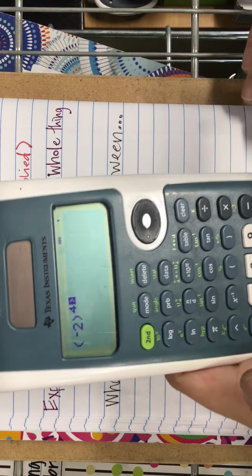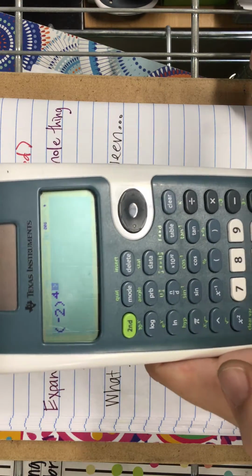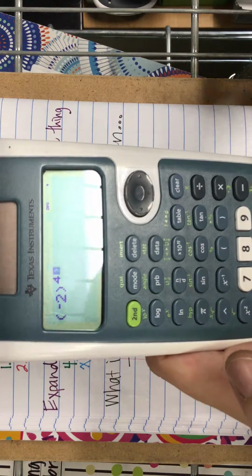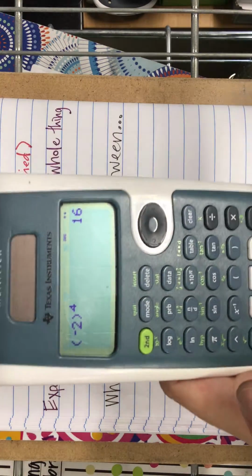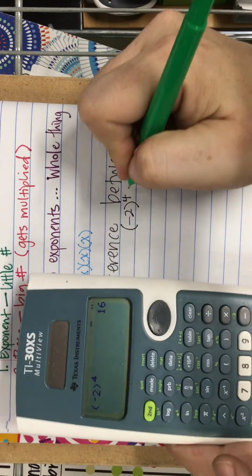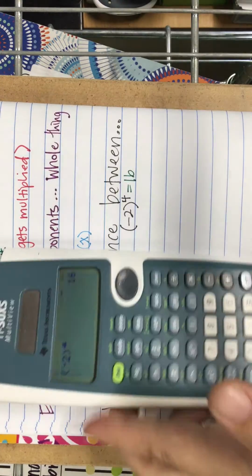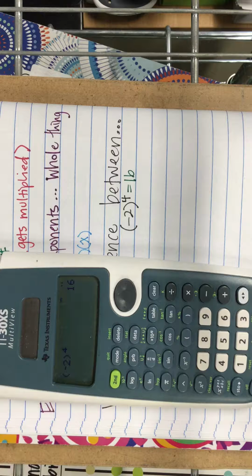It's because you used the minus sign instead of the negative sign. And you get a different answer. It's positive, not negative. So we're going to talk about the difference, because there is a difference.